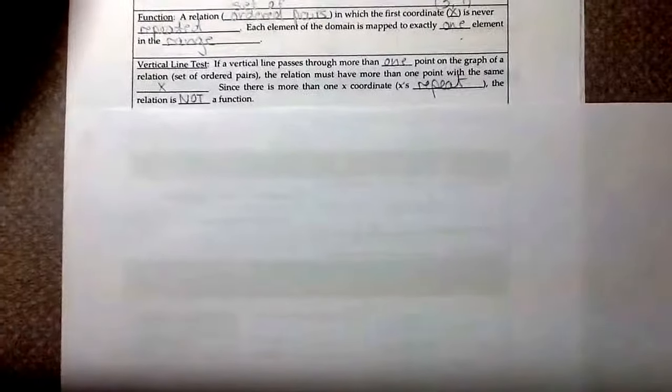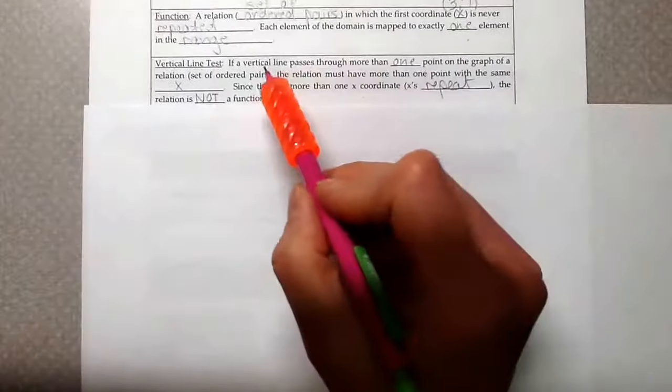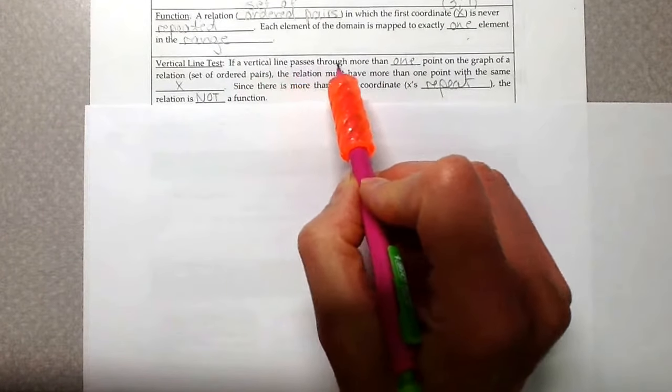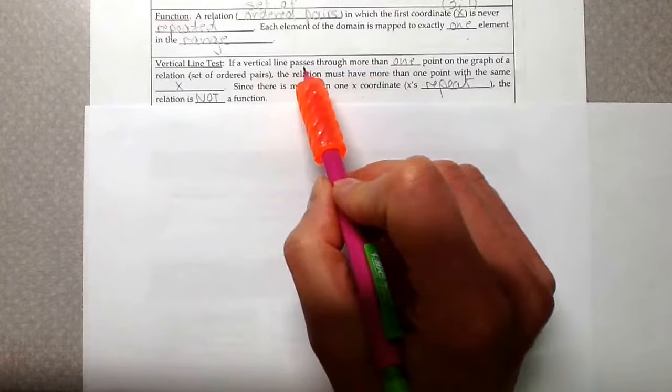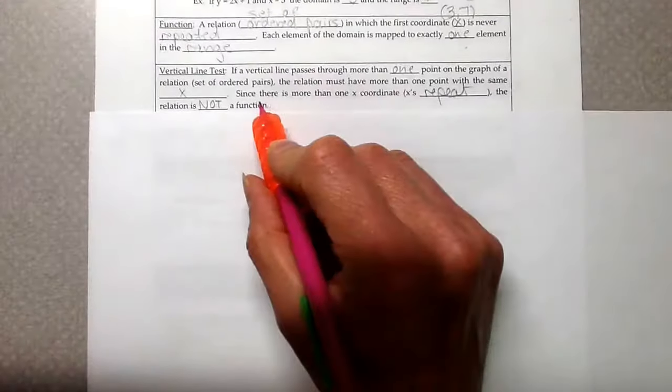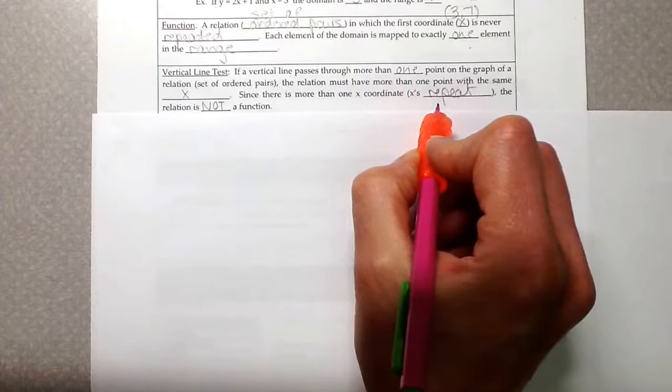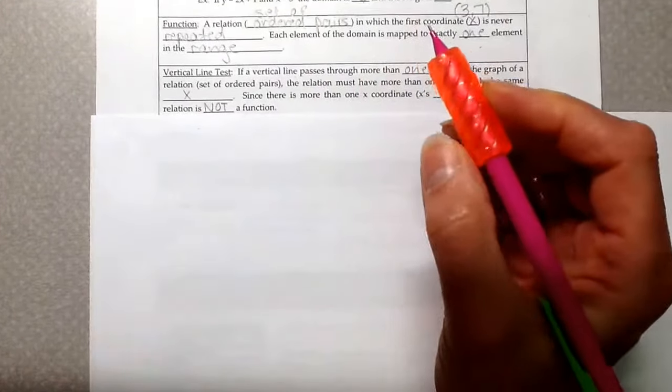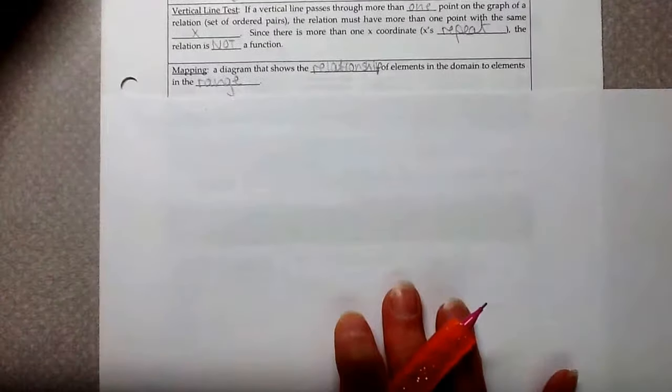Okay, now we can find out if something's a function by using the vertical line test, and you probably remember this from Algebra 1 or geometry. If a vertical line passes through more than one point on the graph of a relation, which again is a set of ordered pairs, the relation must have more than one point with the same x coordinate. So since there's more than one point with the same x coordinate, the x's repeat. The relation is not a function. And we'll do an example of that in a little bit.